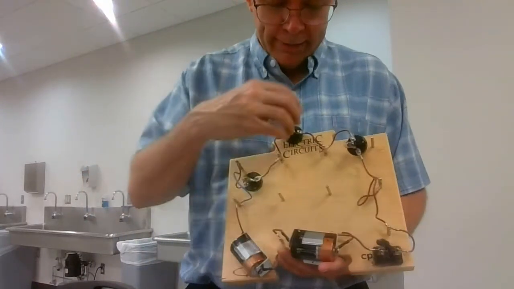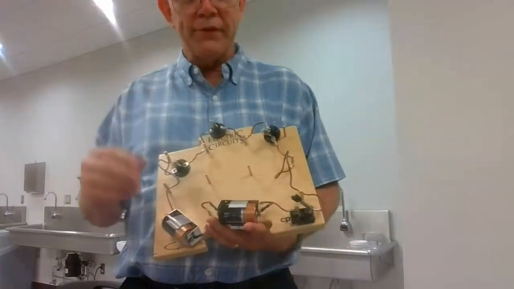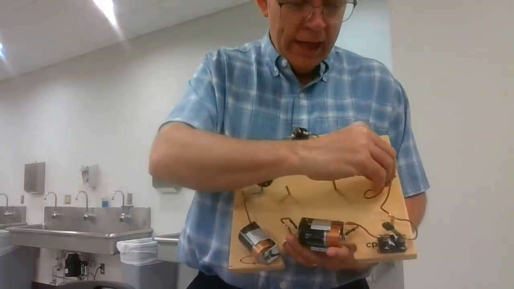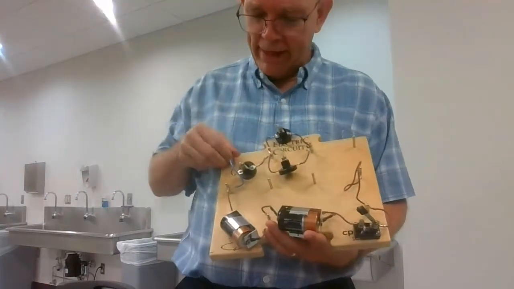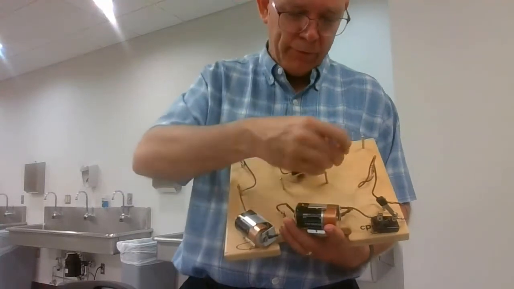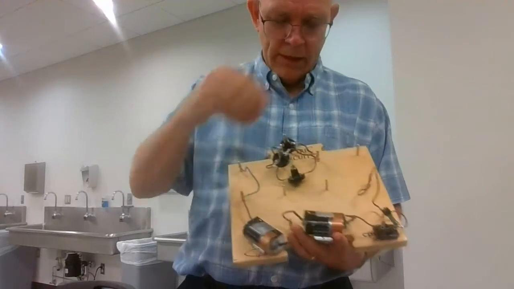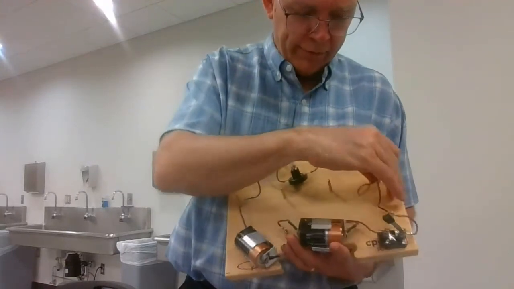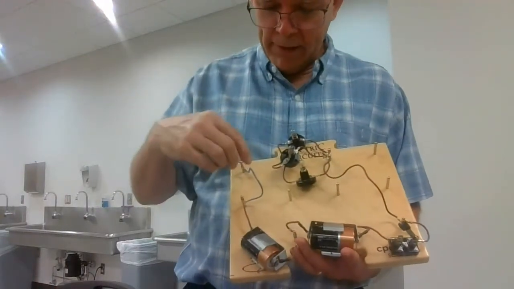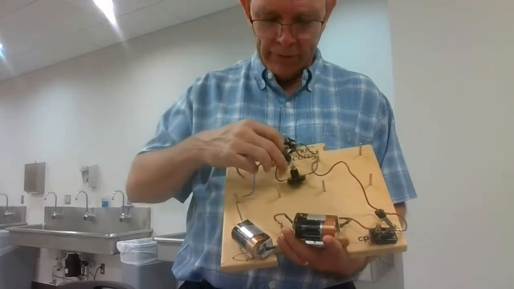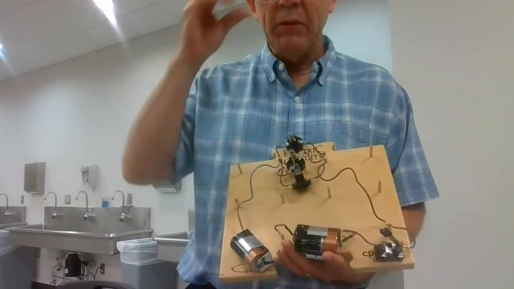Okay, now we're going to leave the batteries in series, so we're still getting 3 volts, but now we're going to do something different. We're going to give the electricity alternate paths to go through, so it doesn't have to go through the same place every time. All right, so we still have the electricity coming from there, and we still have 3 volts. But now the electricity, let's try to get this where you can see it, has some alternate paths.